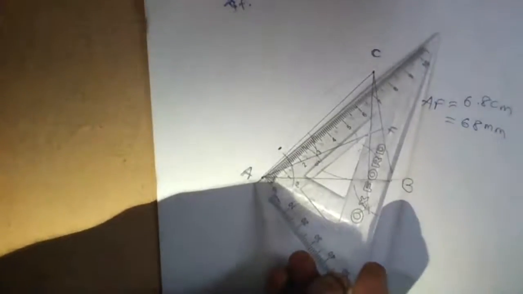Then BC, we're told that is 6 centimeters, and when you verify, it has to be exactly 6 centimeters. And then AC, we are told that it's 8, and when you measure, it is exactly at 8. So that's how this work is supposed to be done.